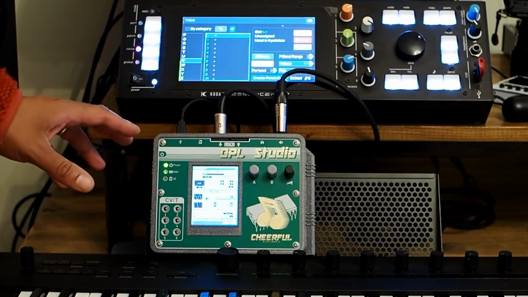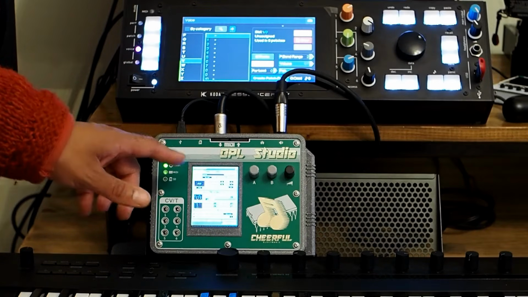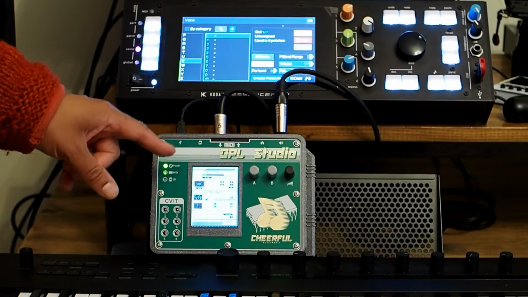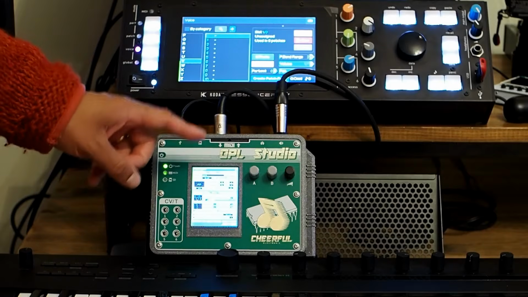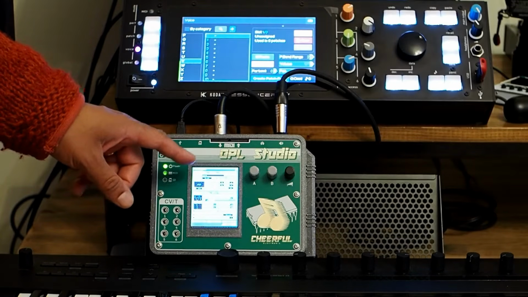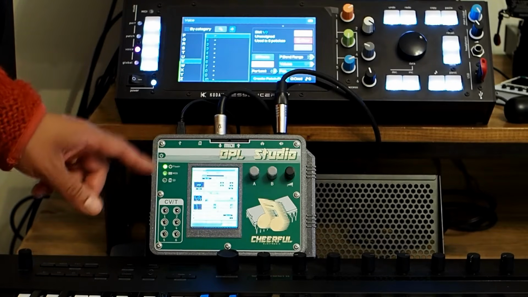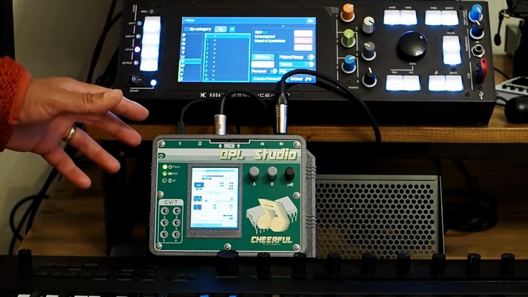And I have had a question from a viewer asking me to look at the percussion patch editor in particular. Now, I haven't done much work with percussion sounds on the OPL Studio. I've done a lot more with melodic sounds, but I'll touch on that as well in the exploration that I do. So that's the purpose of the video.